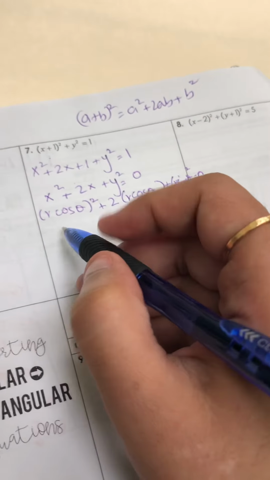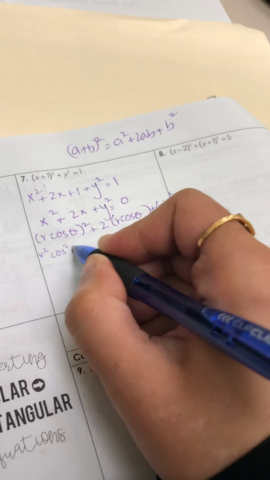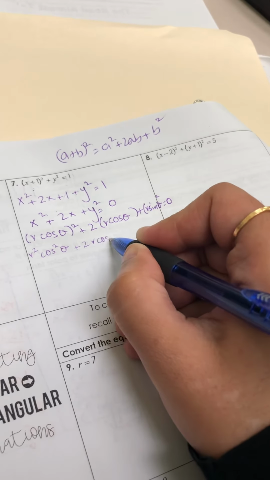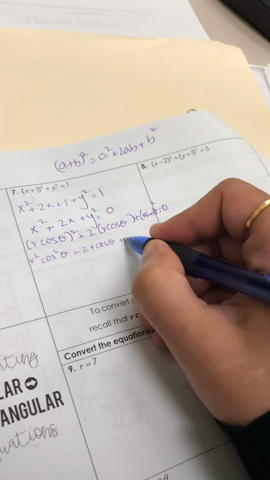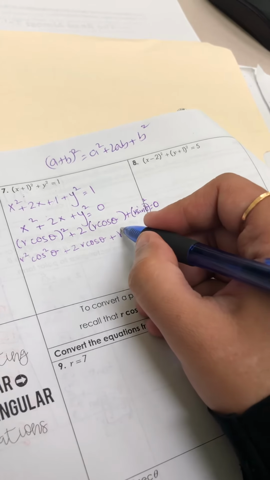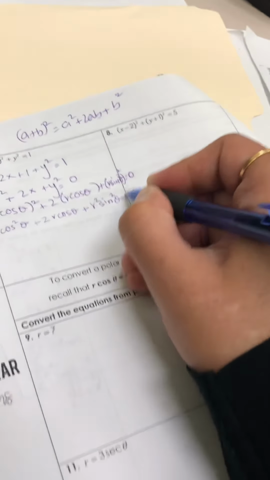If I open it up and expand it, I get r squared cos squared theta plus 2r cos theta plus r squared sine squared theta equals 0, because this is raised to the whole thing.